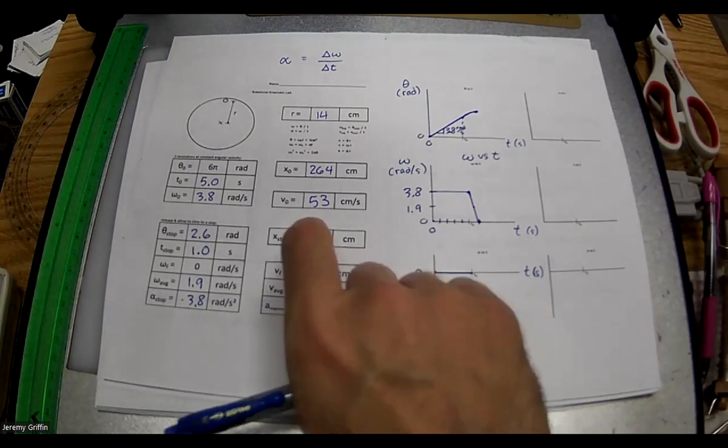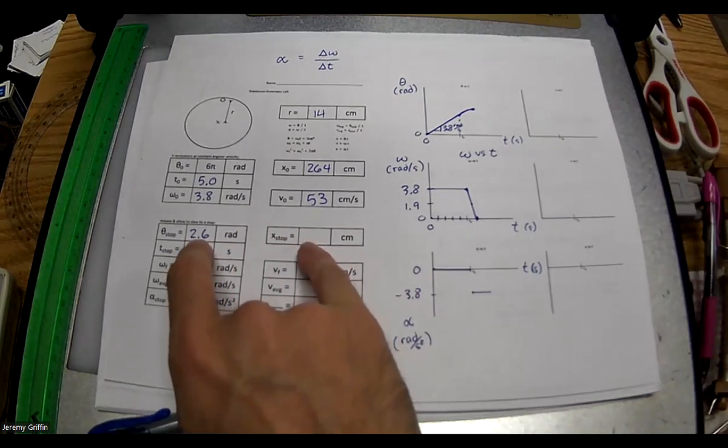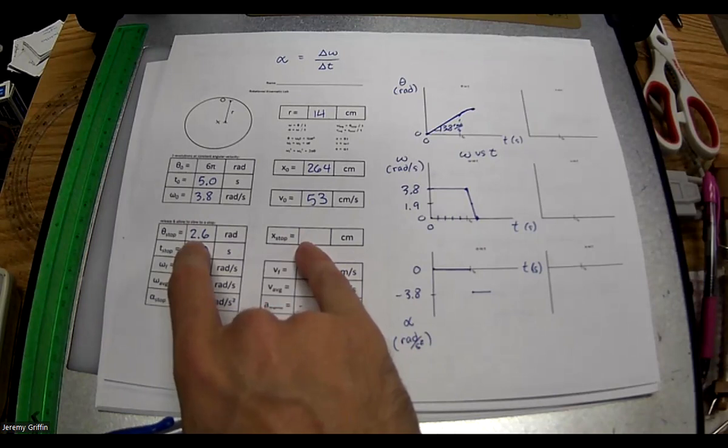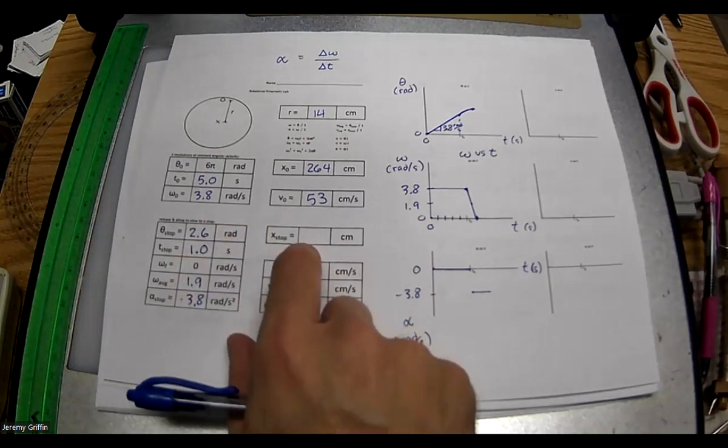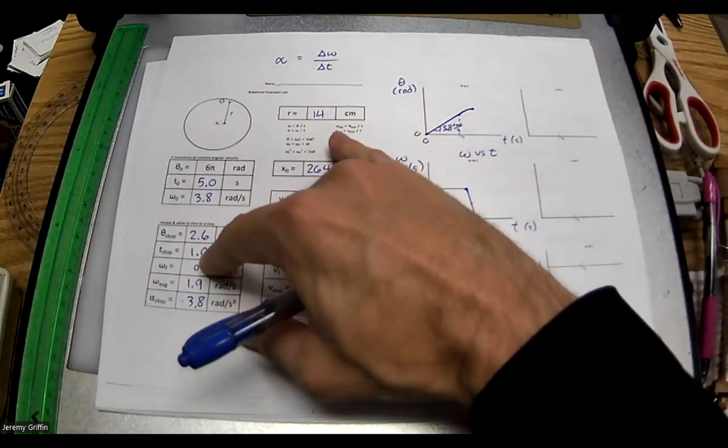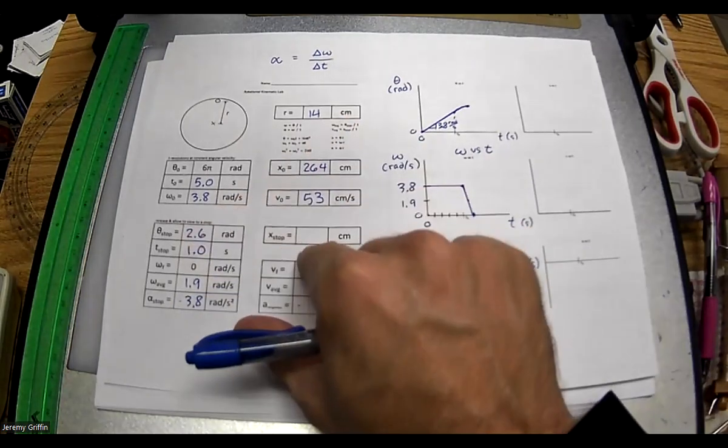The distance to come to a stop. Well, I know how far it turned to come to a stop. It was like 2.6 radians. Just remember, every radian's about 57 degrees, so about 2.5 of those. But you guys saw it was like 150 degrees where we started. 2.6 radians, and it was 14 centimeters away. Can I just multiply those two together and get the stopping distance?